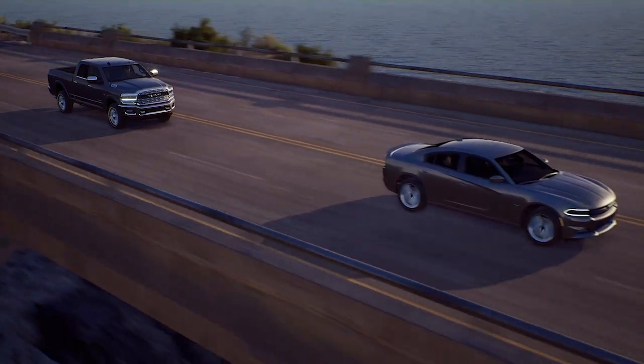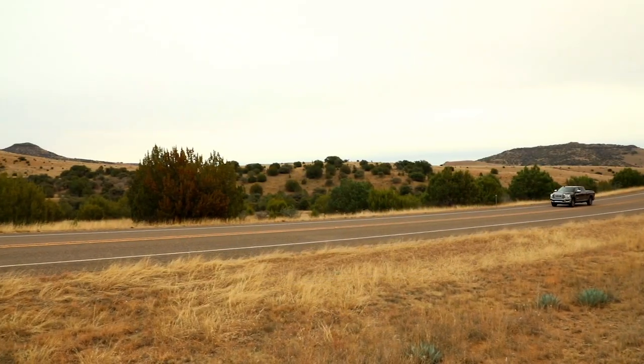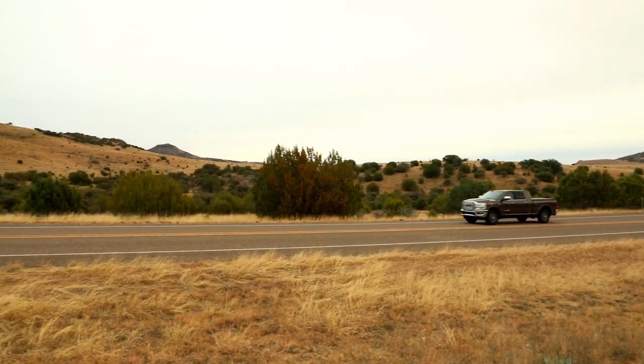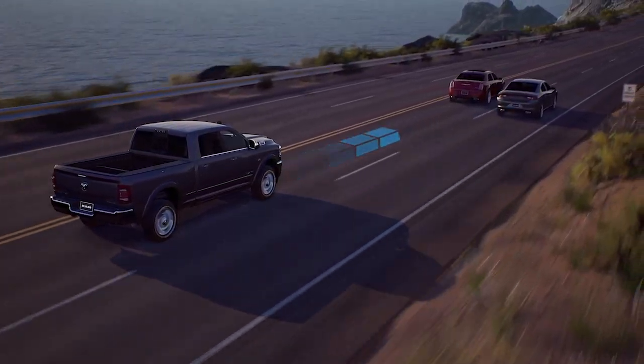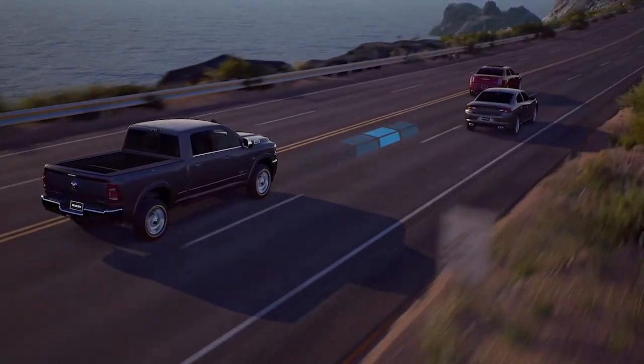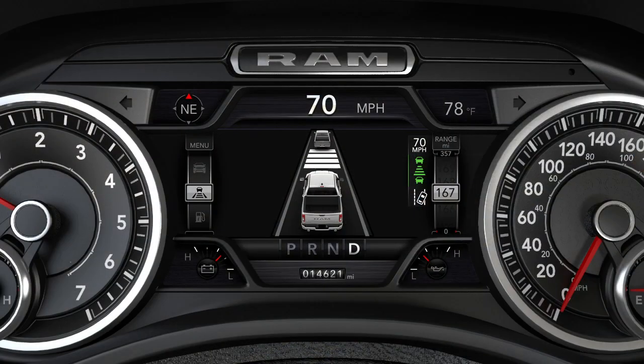constantly reset your speed. The Distance button lets you change the distance between you and the driver in front of you. If there's no driver ahead, your set speed will be unaffected. But when a slower-moving driver enters your lane, the system automatically adjusts your speed to maintain the distance setting. You'll see the Sensed Vehicle Indicator icon in the instrument cluster.